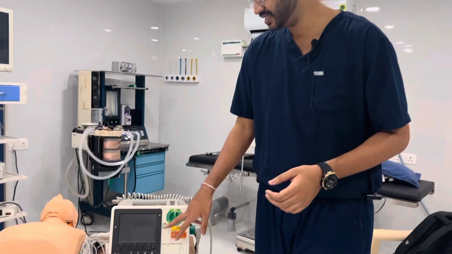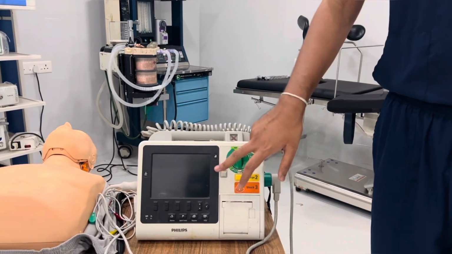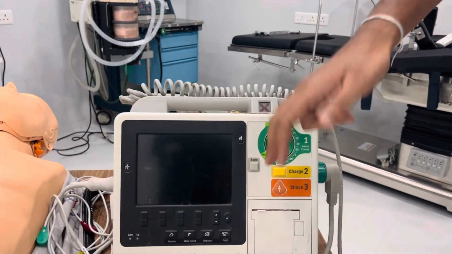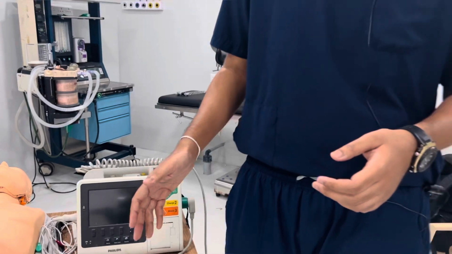The main thing is you have to press the sync button. If you look at this defibrillator, you see a sync button. Before cardioverting, before giving the shock, you should not give the shock directly. You have to press the sync button, then apply the shock. Some people have a doubt about why you have to press sync. Ideally you press the sync button because the shock will be delivered at the peak of the R wave. That's the concept. The machine will analyze the rhythm and at the peak of the R wave, the shock will be delivered to the patient.